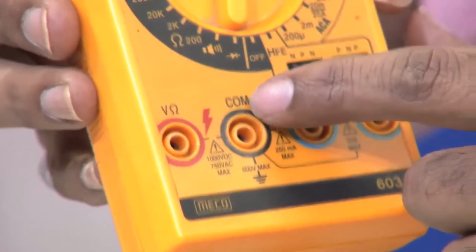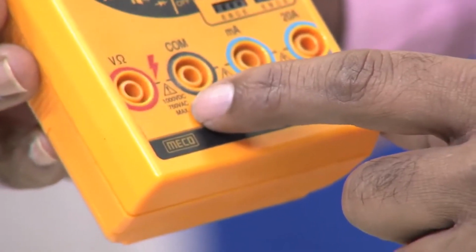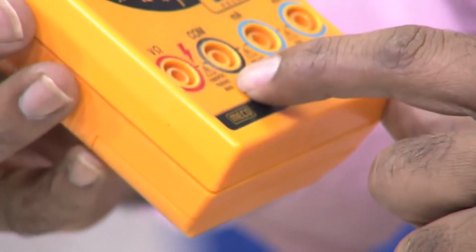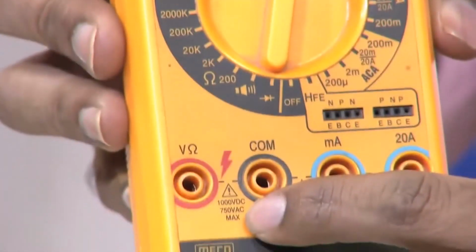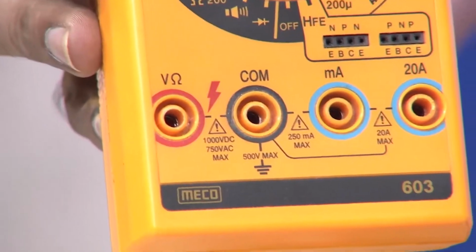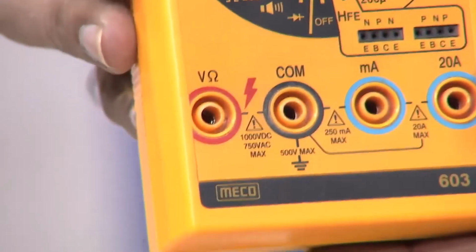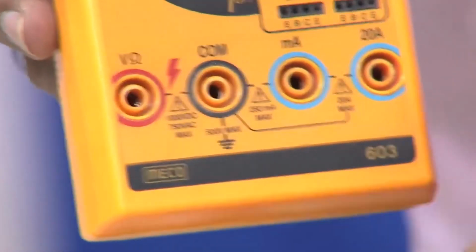Then this is common. That is written here, warning: 1000 volts DC, 750 volts AC. It means that you cannot operate this equipment at those particular voltages. This is too high, it will damage the multimeter, you cannot go to that level.